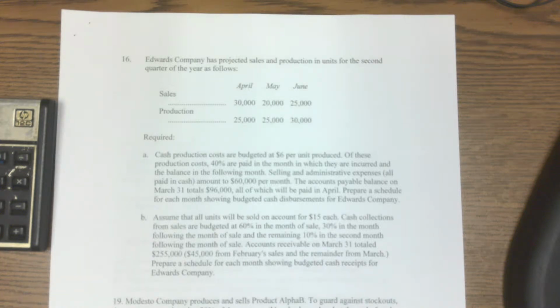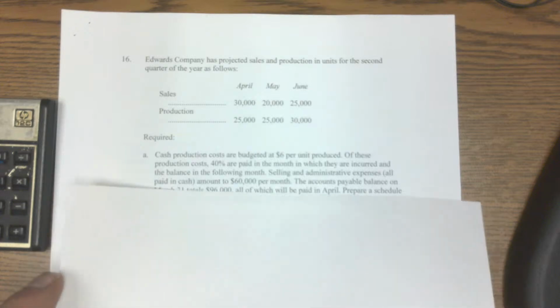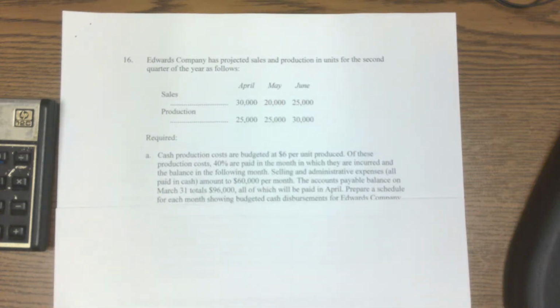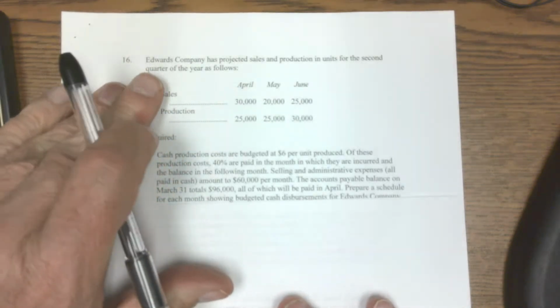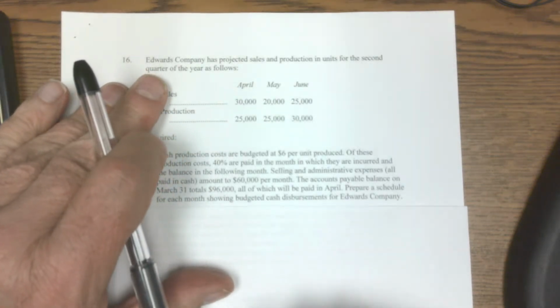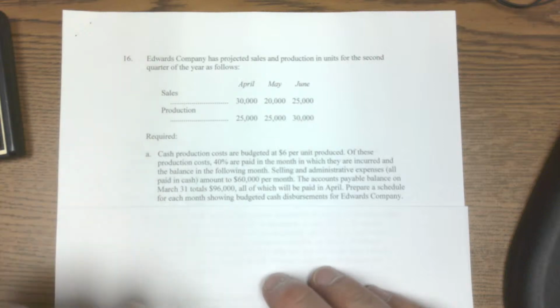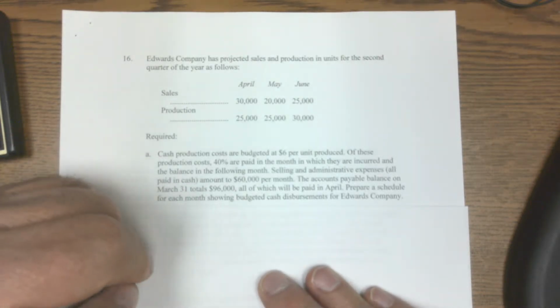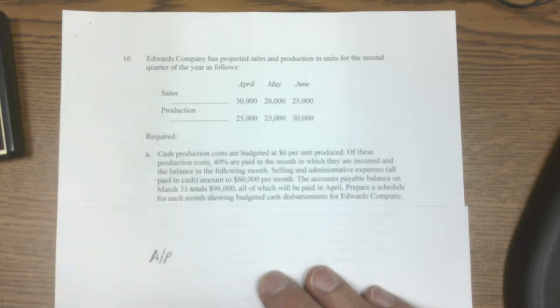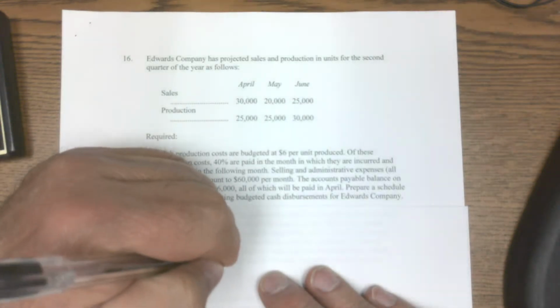All right. So let me grab a piece of scratch paper here. So we're just wanting cash disbursements. We won't worry about the sales at this point. We might on the next one. So our cash disbursements, we've got accounts payable, 96,000.